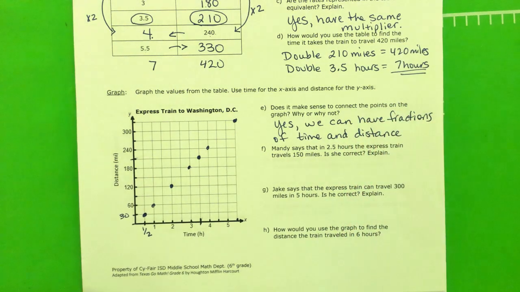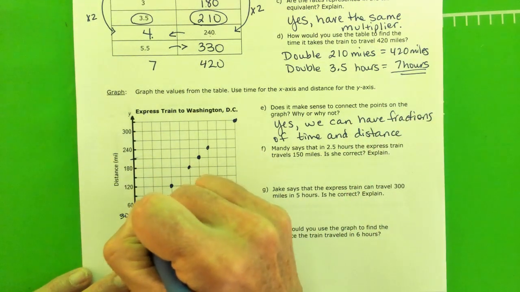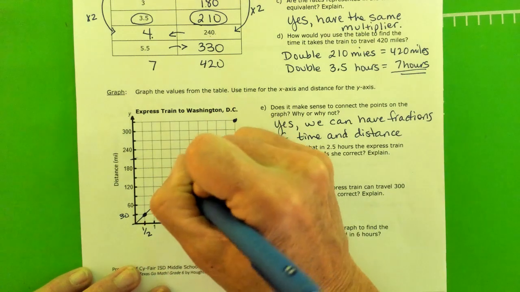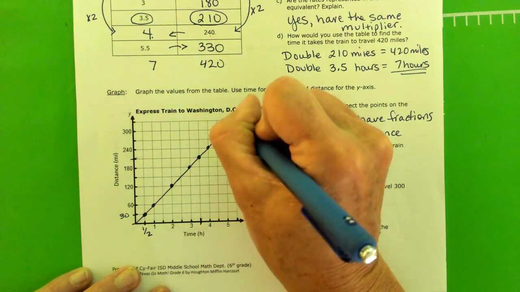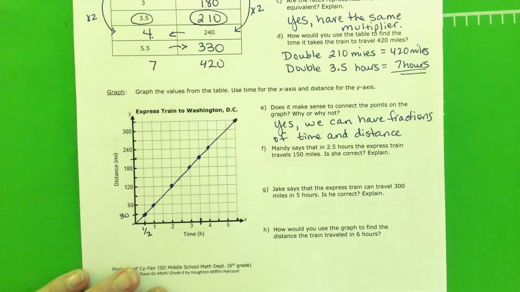All right. Let me go ahead and draw that line as best as I can. It's hard to draw a straight line or a perfect circle. There. Yeah, that's not bad.